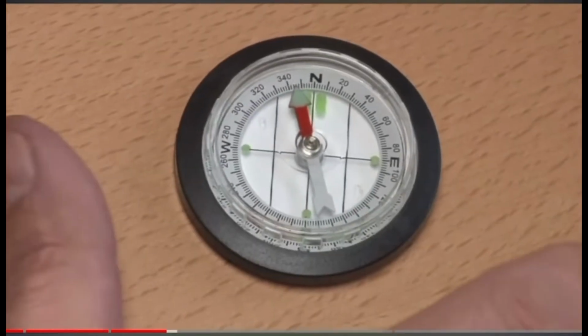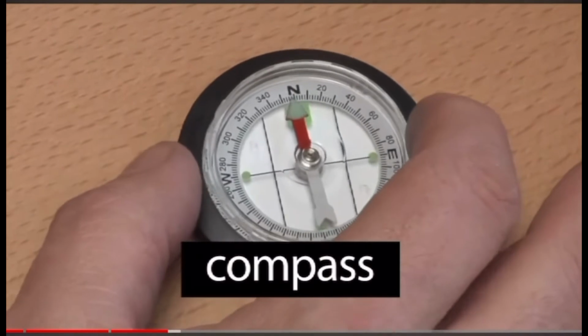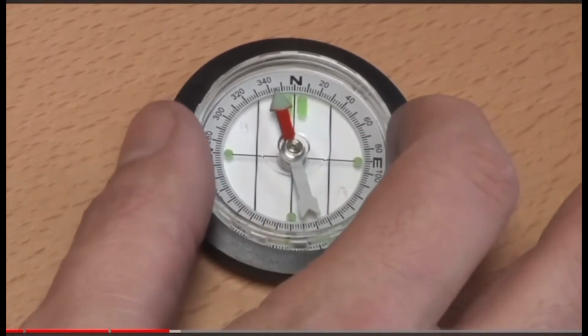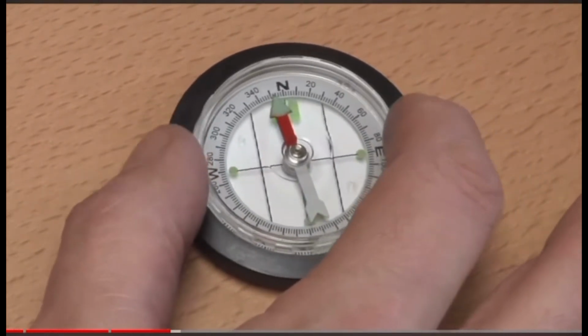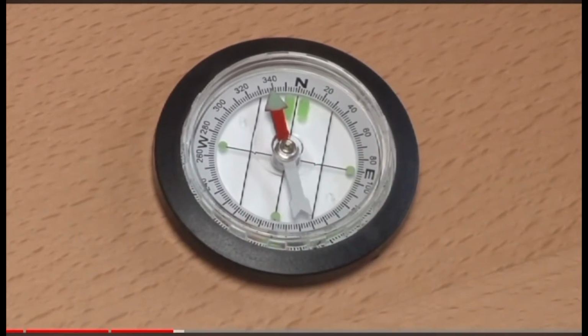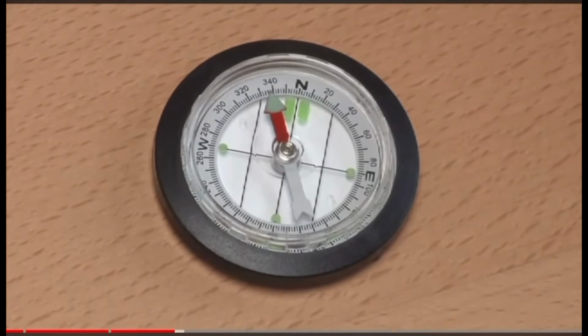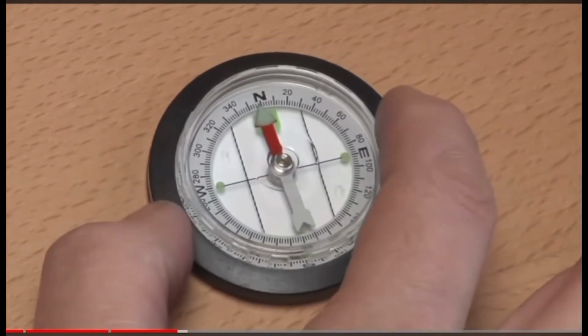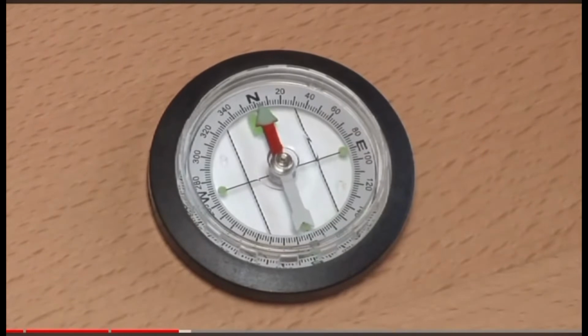We use another tool, a compass. A compass has a magnetic needle that is naturally pulled to point towards the Earth's magnetic North Pole. This means that the needle always points north. Once the needle has found its direction, you can turn the compass until the spot on it marked north matches the direction the needle is pointing.